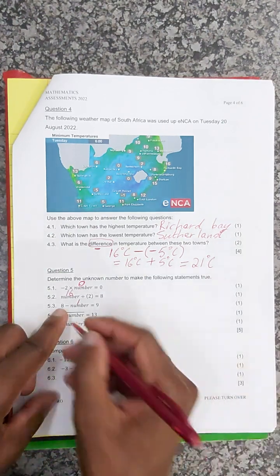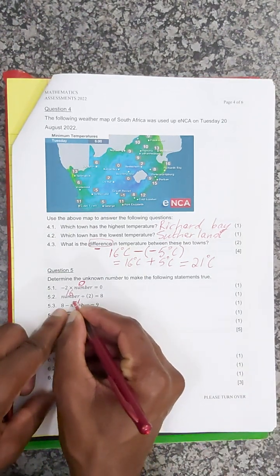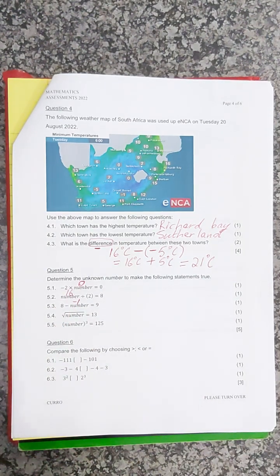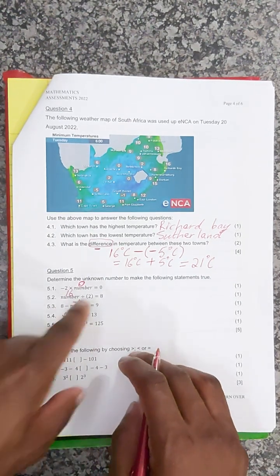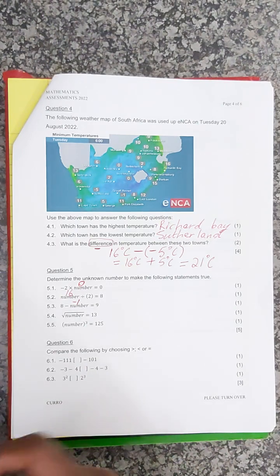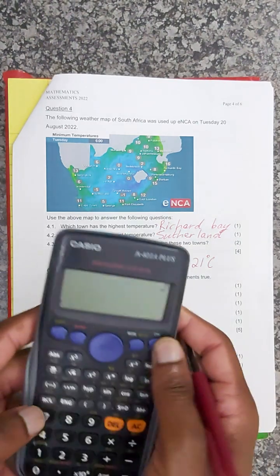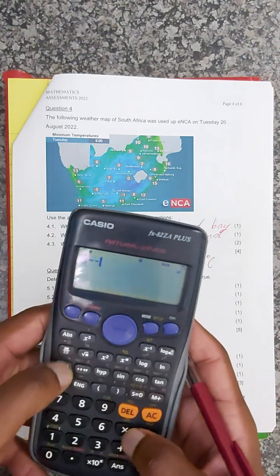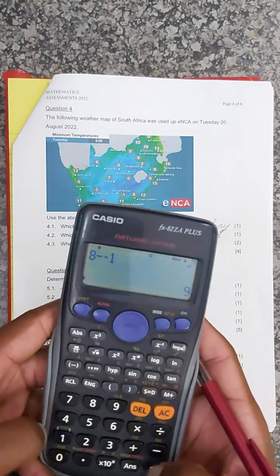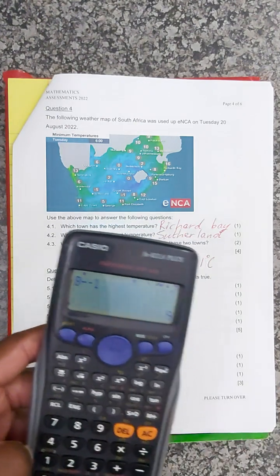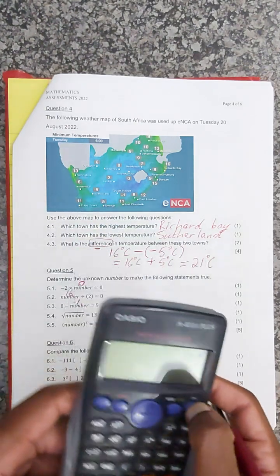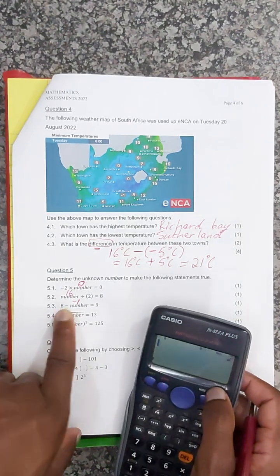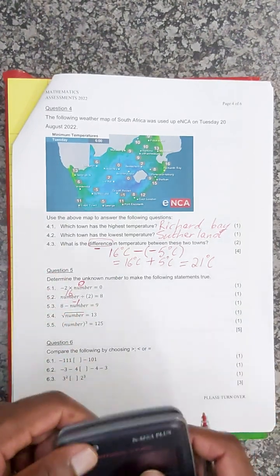So the answer here is actually negative 1. But I'm going to show another method that will help us get the answer for this question and these other answers. So here my answer is negative 1. When I say 8 minus negative 1, I get 9. So that's how I get my answer. The reason why I divide by negative 1 is because I have this negative. It's more like I was solving for x here.